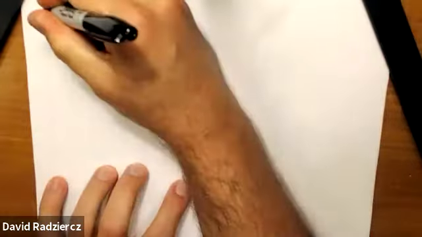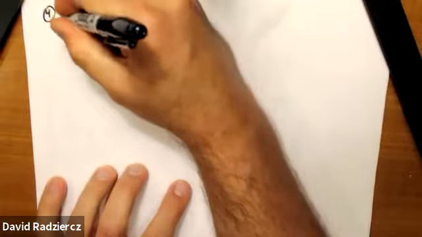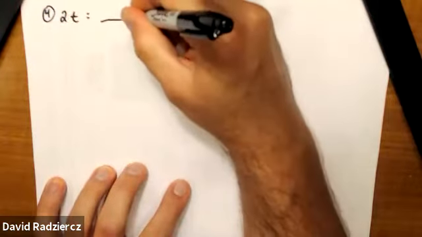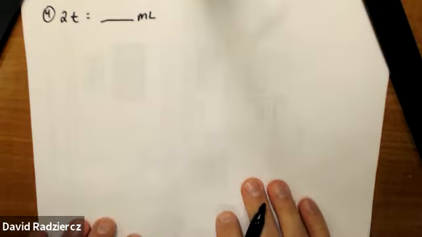All right, so number 4 is an example of going from different systems. Number 4 says we have 2 teaspoons, and I want to go to milliliters. So I want to know how many milliliters that is. And so you need to know your conversions. This one, you don't have to do too much math necessarily.